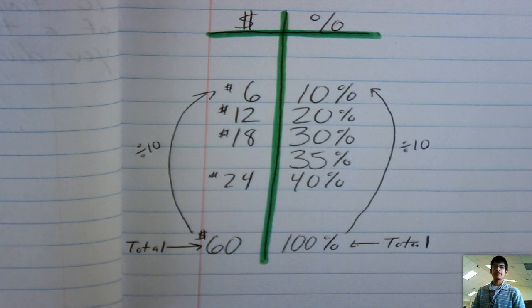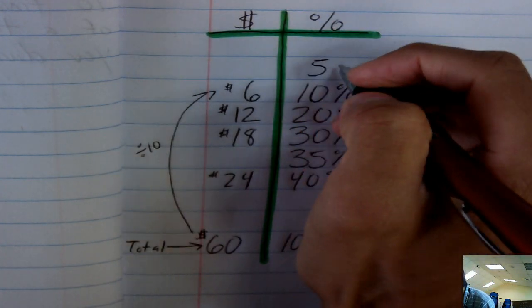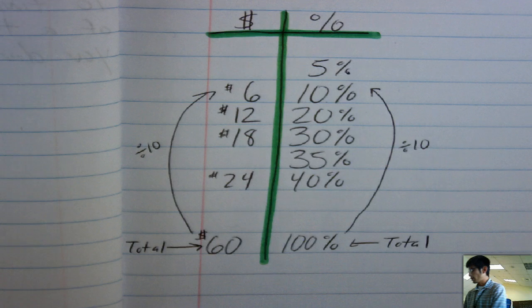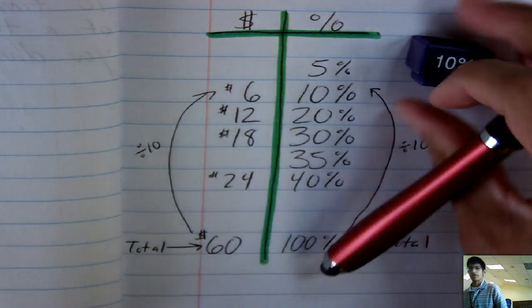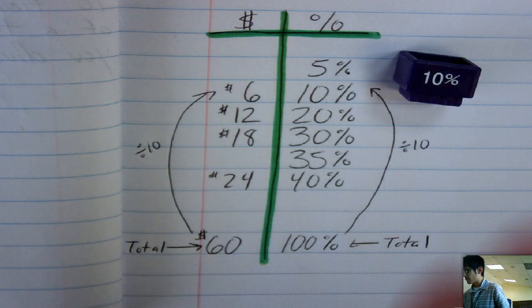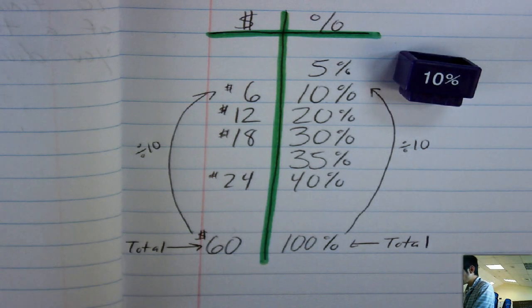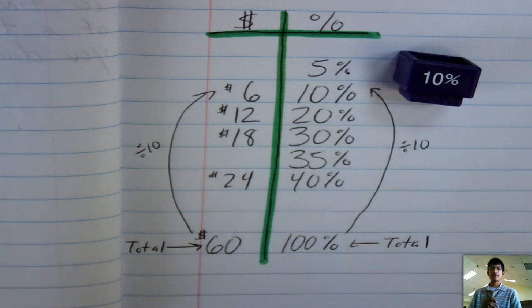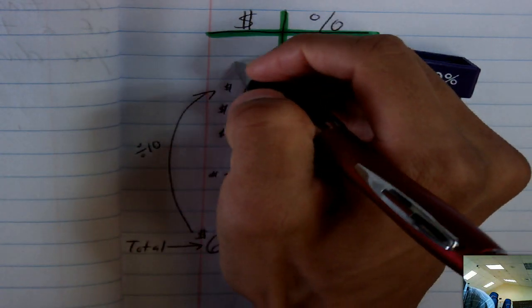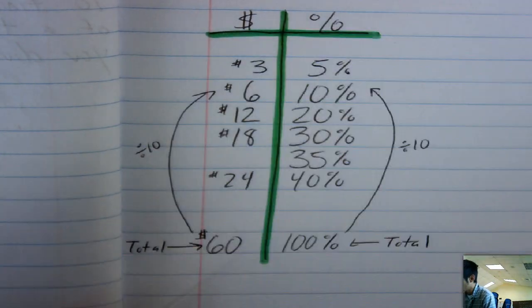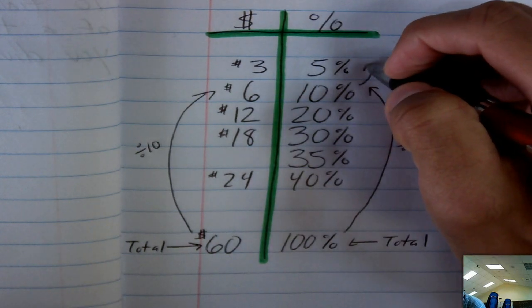So how do I find out that 5%? Let me give you the strategy to find 5%. We talked about it a little bit in class. We know that one of these blocks is worth $6. What if I cut this block in half? If I cut 10% in half, I'm going to have 5%. So if I cut $6 in half, I'm going to have $3. And when I say cut in half, what I mean is you divide by 2.